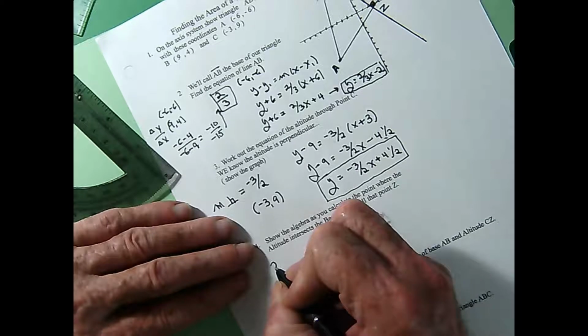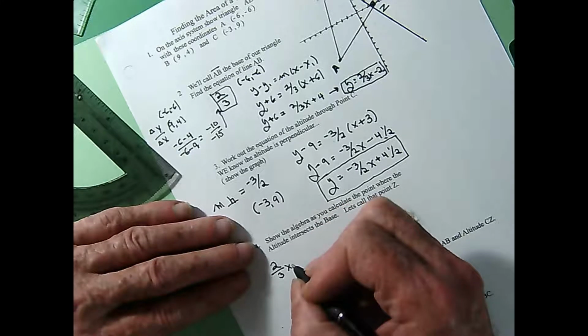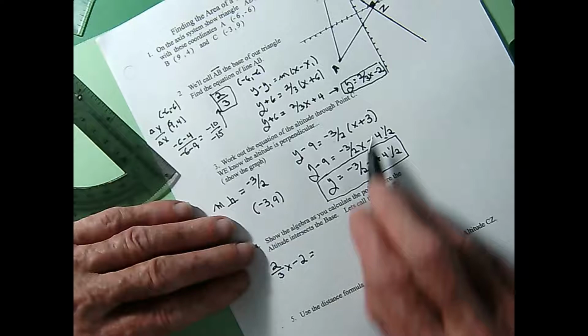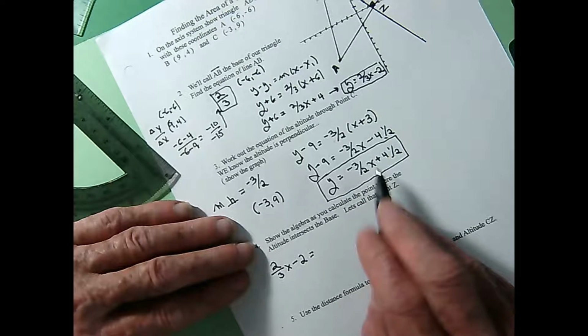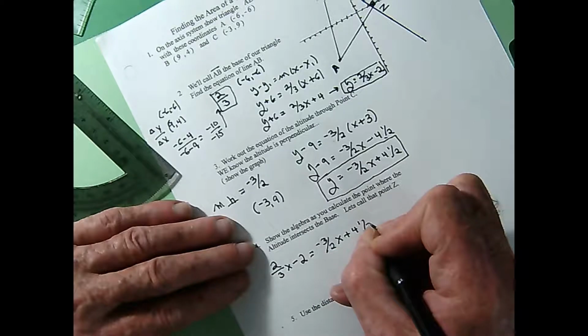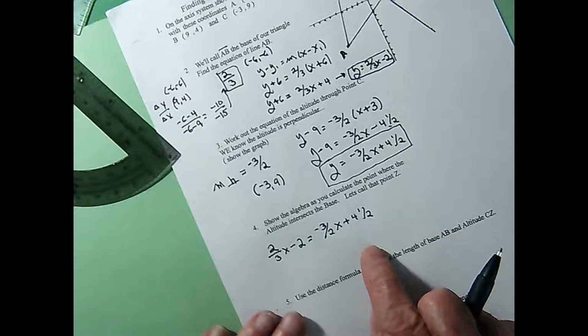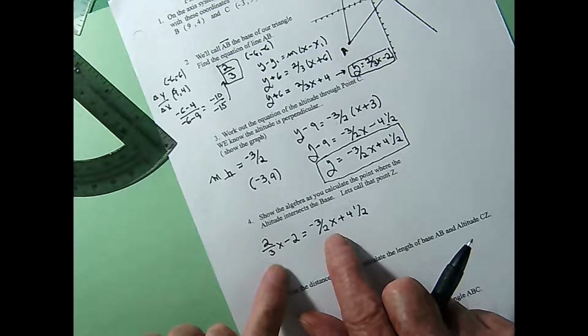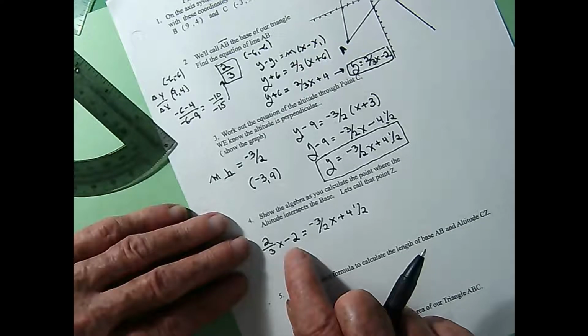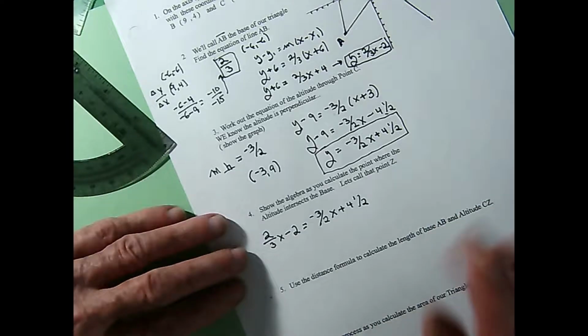2/3 x minus 2 must be equal to y is equal to this and y is equal to that, so this must equal that. Negative 3 halves x plus 4 1/2. Now, a couple things to think about. I know I'm going to have to get my x's together. Over here they're negative, over here I like them to be positive, so I'll tell you what I'm going to do. I'm going to bring this to that side, and why don't we bring this 2 to the other side? We'll try to make it really obvious.